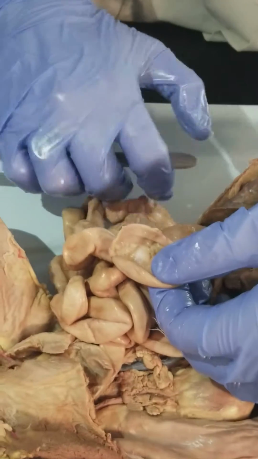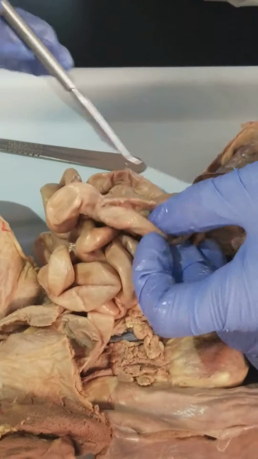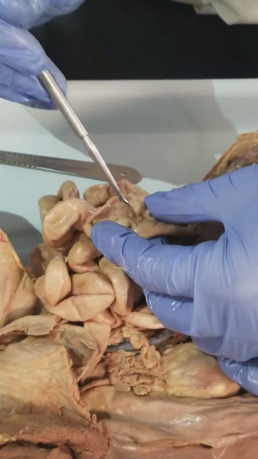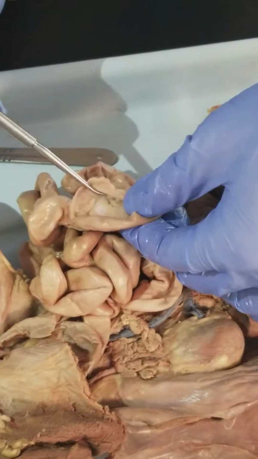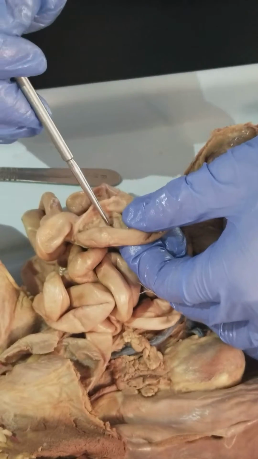So there you can see the ileocecal valve, right there. Okay.